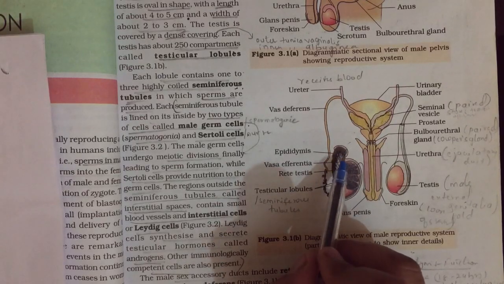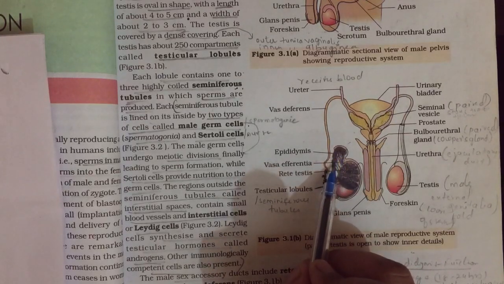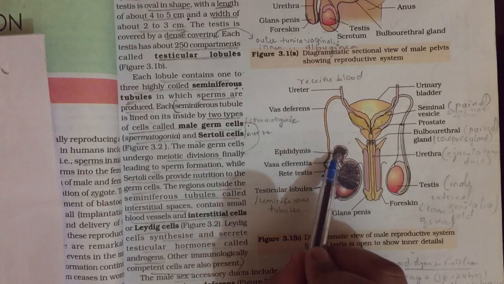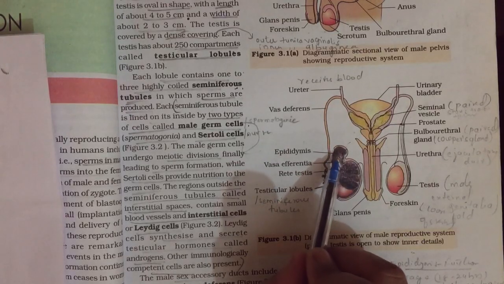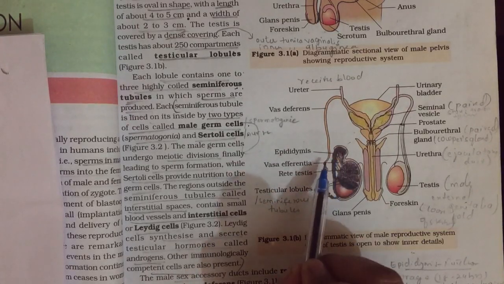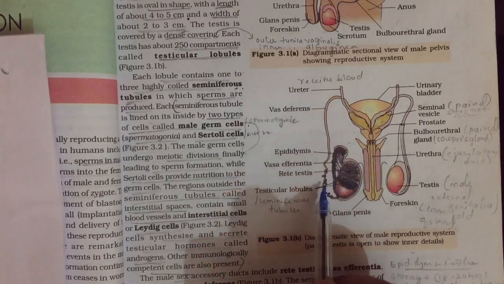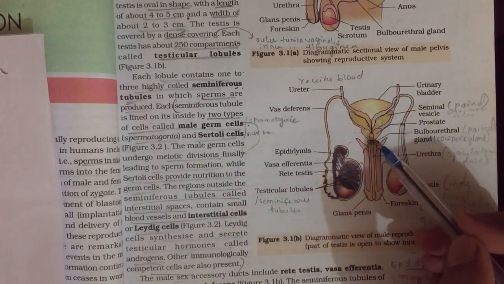Now when they reach the epididymis, they are stored there for 18 to 24 hours. They get nutrition and physiological maturation, and then they are transferred through the vas deferens. From there it will reach the urethra.